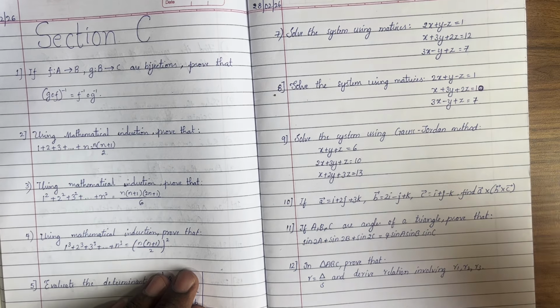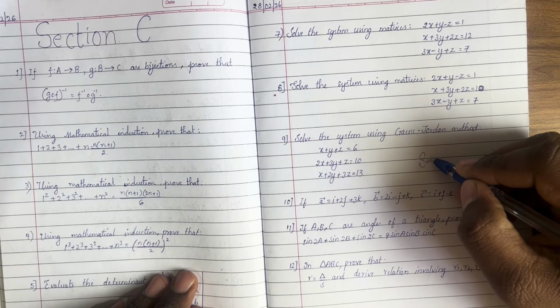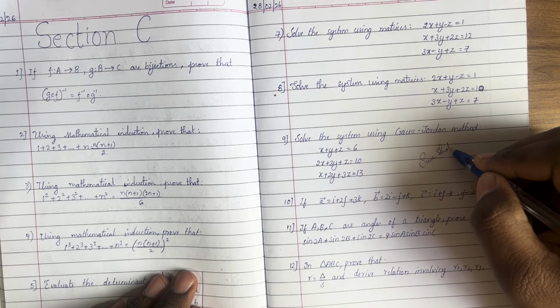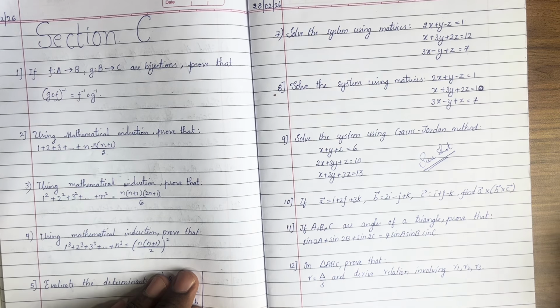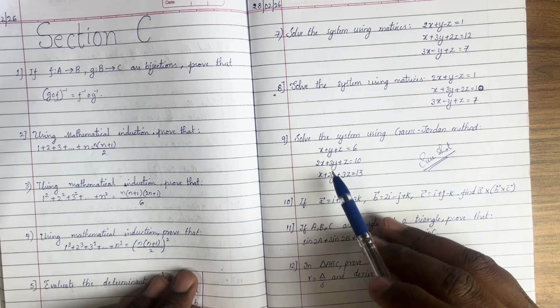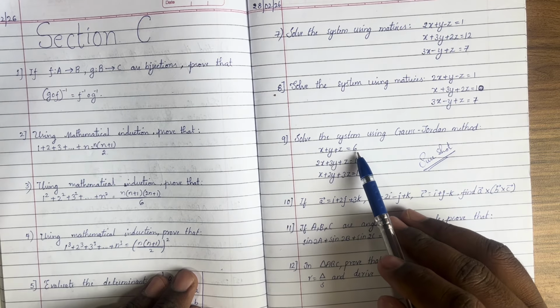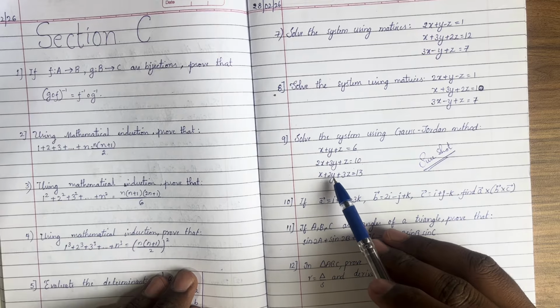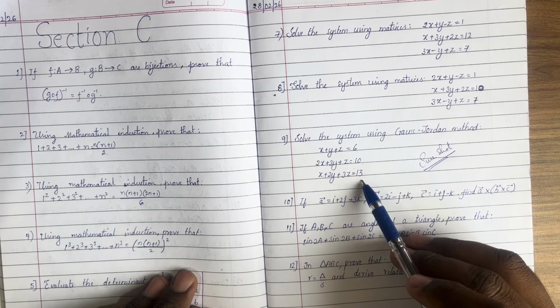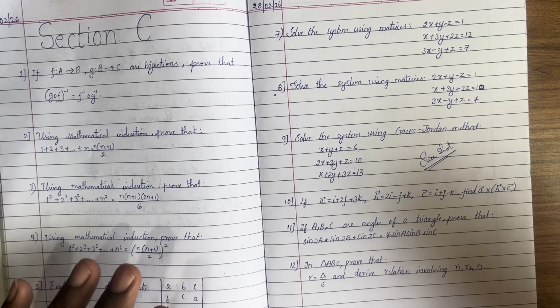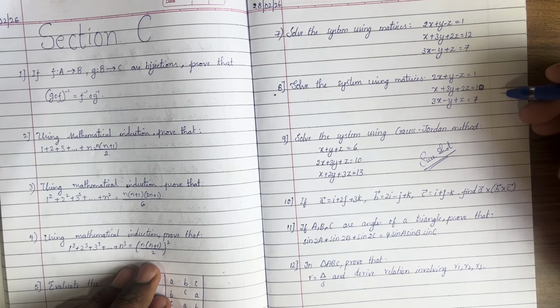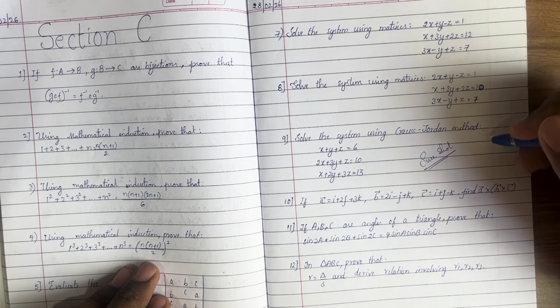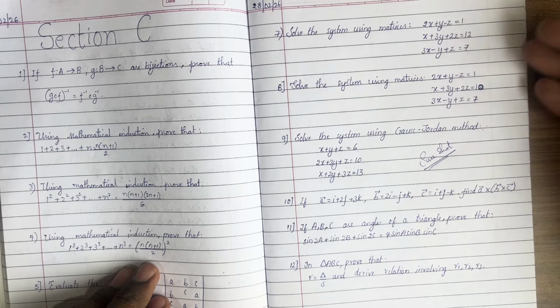And in the ninth one, short, which is the Gauss-Jordan method, and this equation is x plus y plus z is equal to 6, 2x plus 3y plus z is equal to 10, and x plus 2y plus 3z is equal to 13. See, methods like this, Gauss-Jordan or Gauss-Seidel, here you need to learn how to solve that topic.